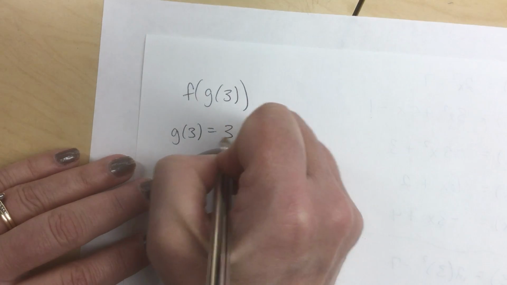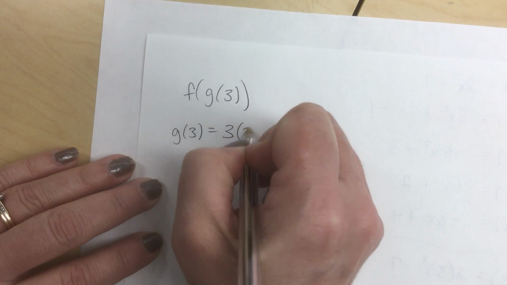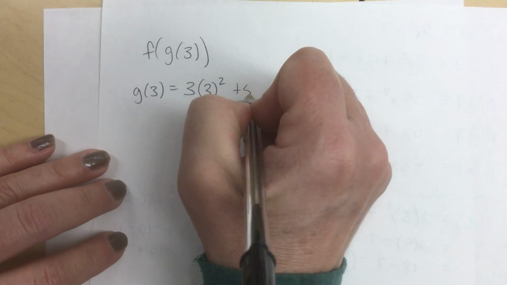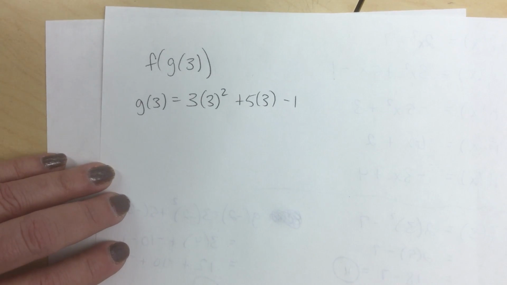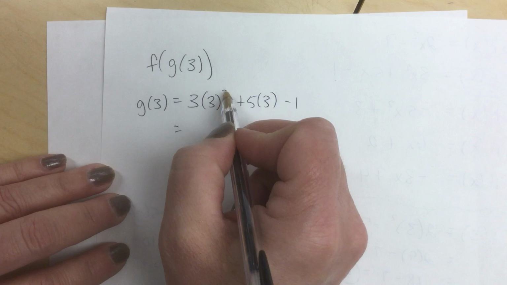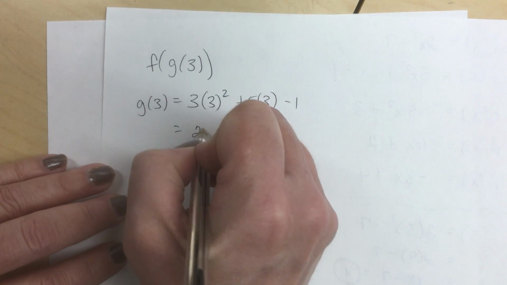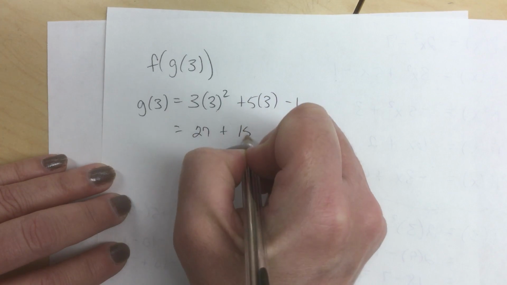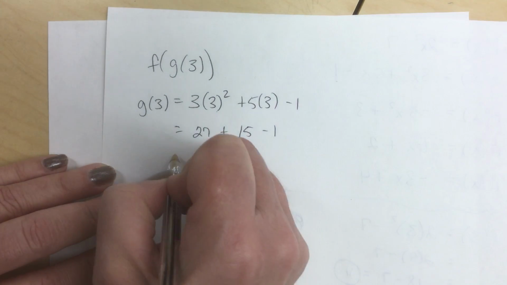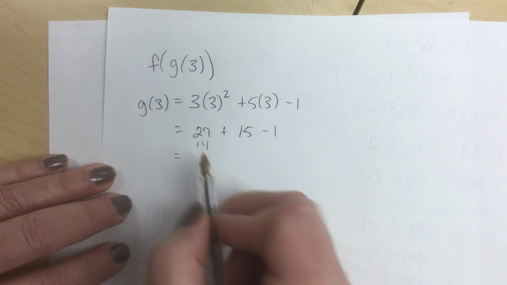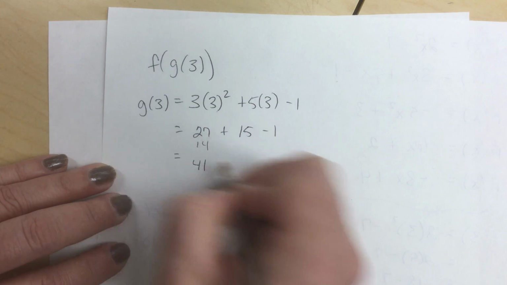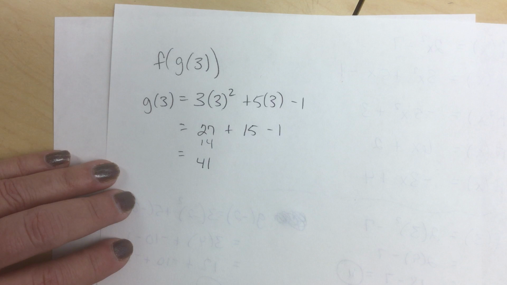So g of 3 is equal to 3x squared plus 5x minus 1, so 3 times 3 squared plus 5 times 3 minus 1. So first you find g of 3. So that's going to be 9 times 3, which is 27, plus 15 minus 1. So 15 minus 1 is 14. 14 plus 27 is 41. So g of 3 is 41.